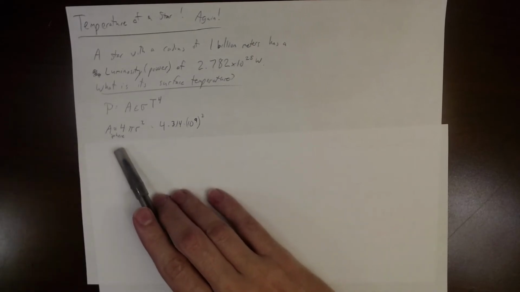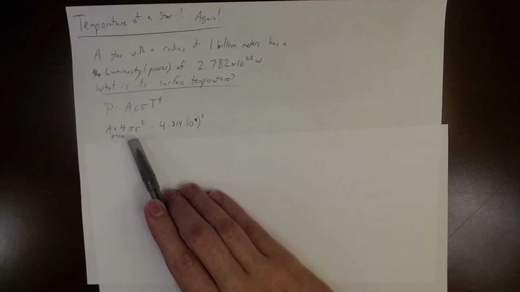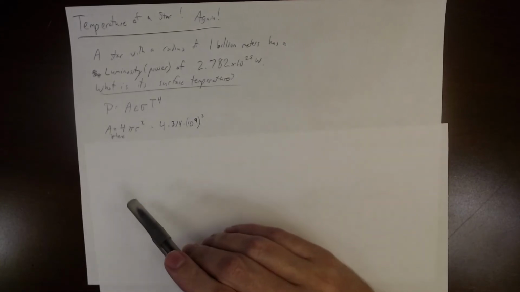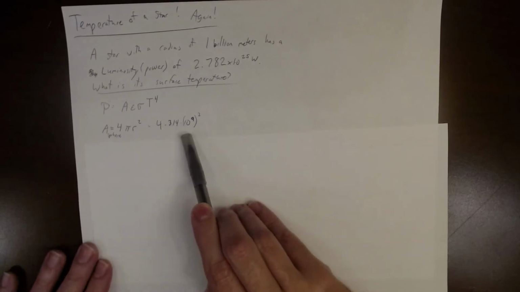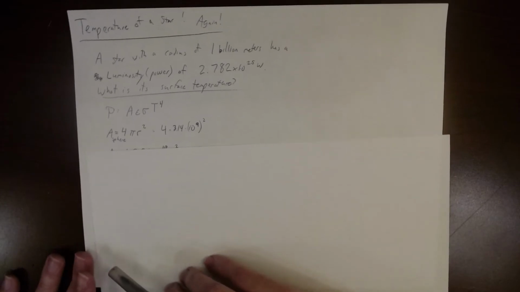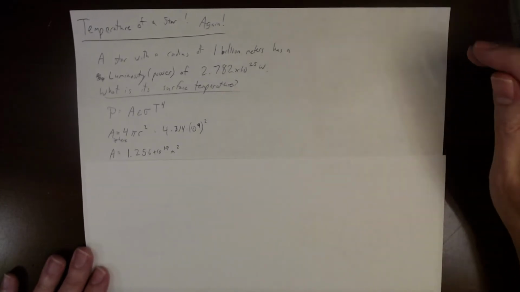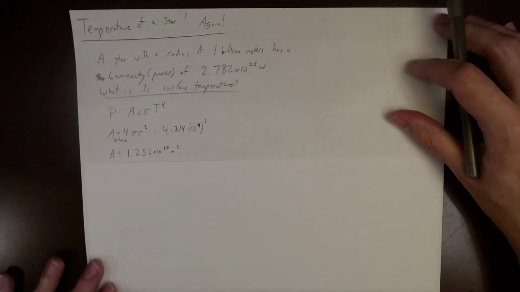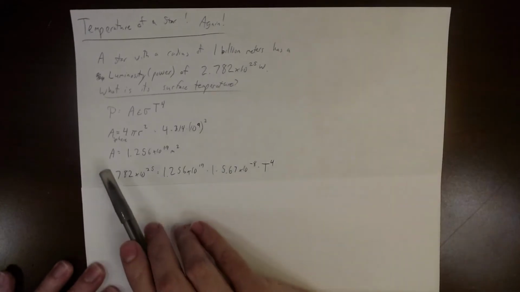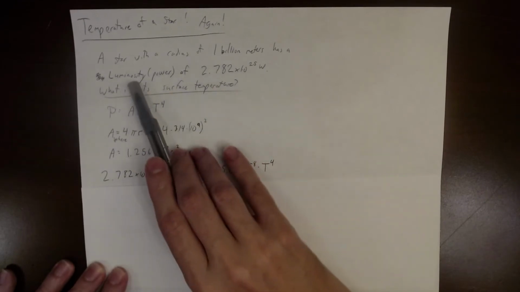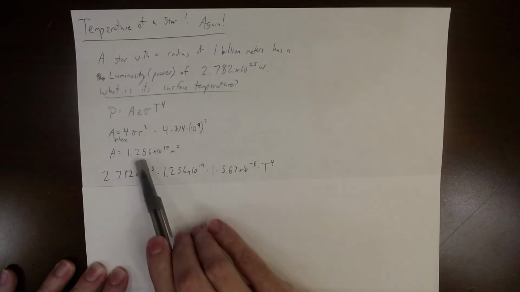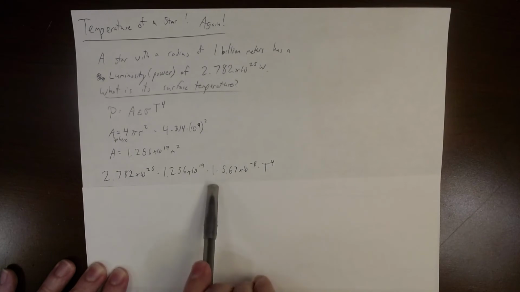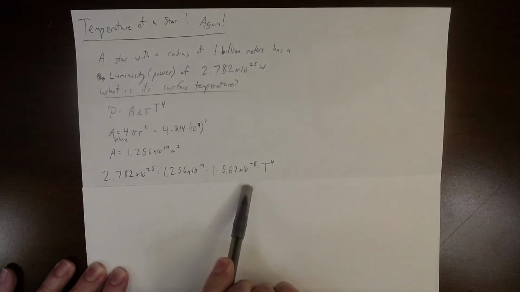The area of a sphere is 4 pi r squared, an equation that you have on the formula sheet. So 4 times pi times the radius squared, 10 to the 9 squared. That gives you your total area. So we find our area, 1.256 times 10 to the 19 meters squared. So we can plug that in. We've got our luminosity, our power, right there. We plug in there. We've got our area right there. We've got E is 1, emissivity is 1, sigma, 5.67 times 10 to the minus 8 times T to the 4th.